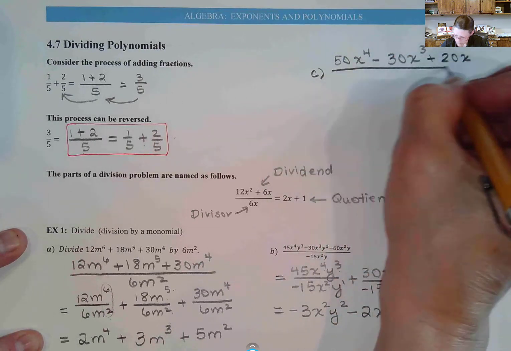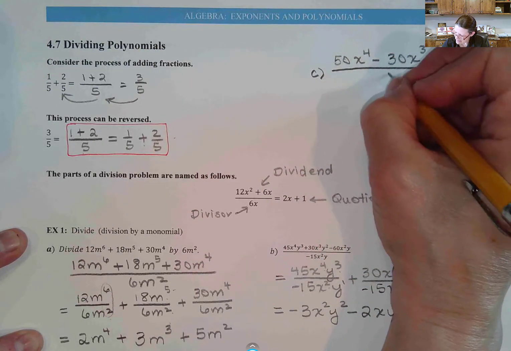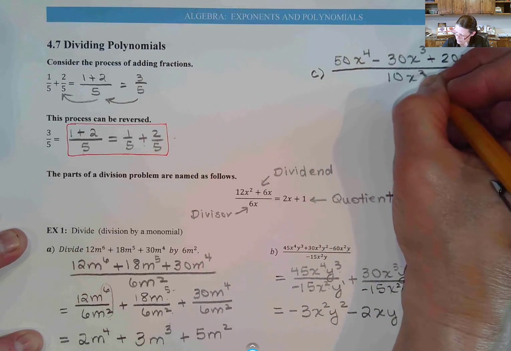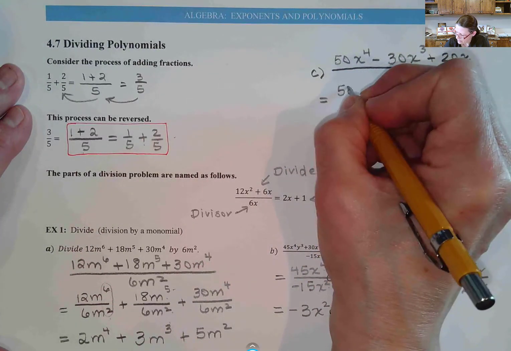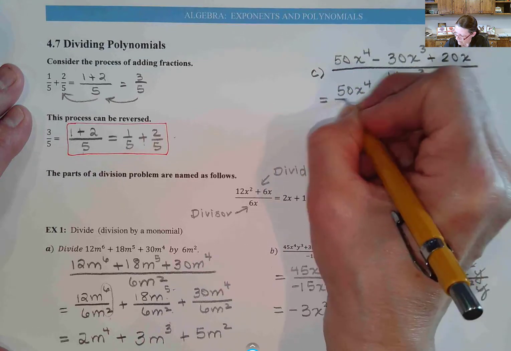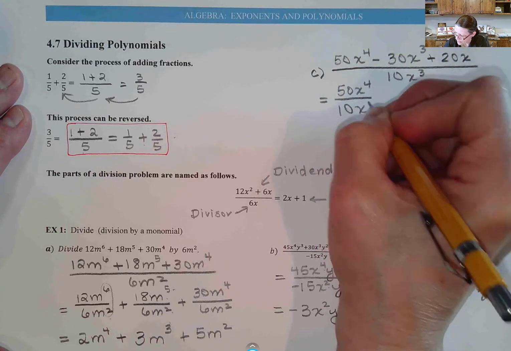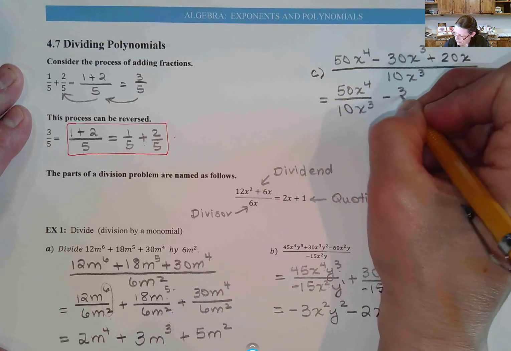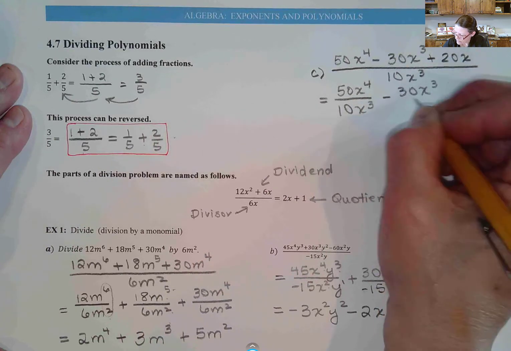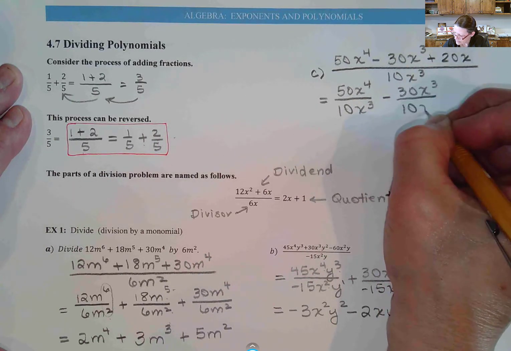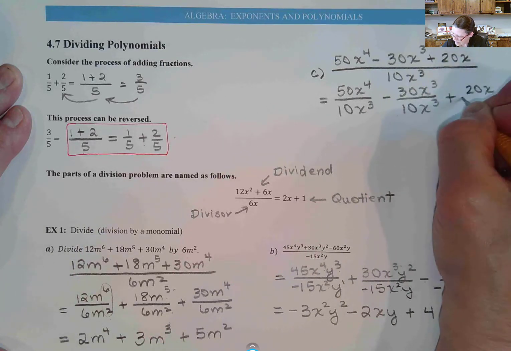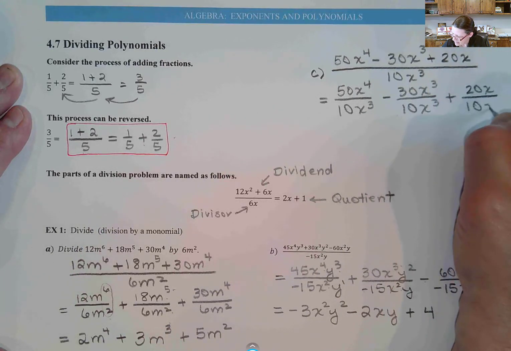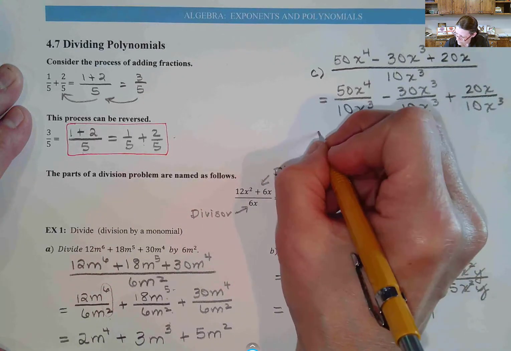And we want to divide that by 10x to the 3rd. Separating our fractions, 50x to the 4th divided by 10x to the 3rd minus 30x to the 3rd divided by 10x to the 3rd plus 20x divided by 10x to the 3rd.